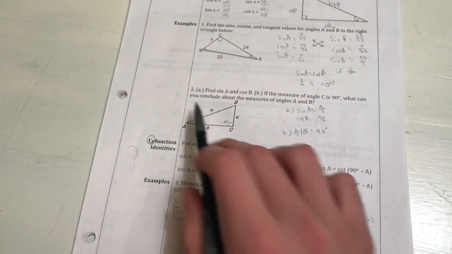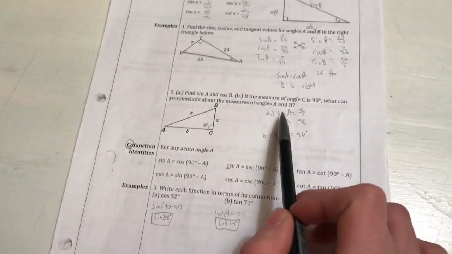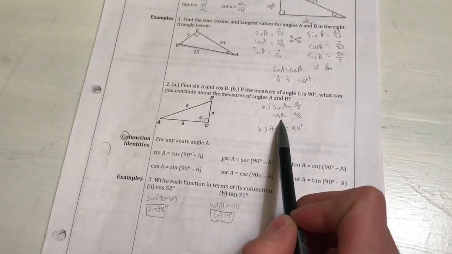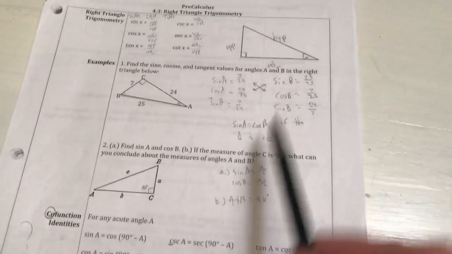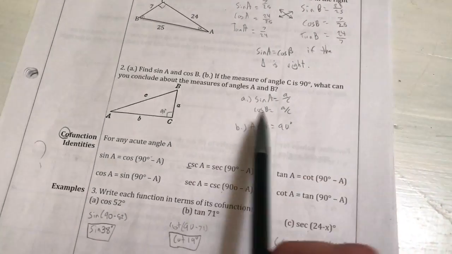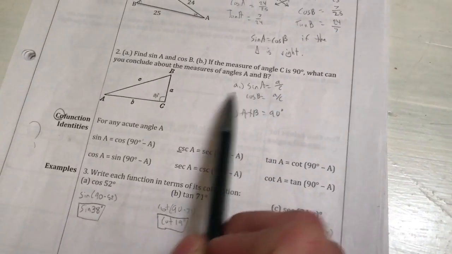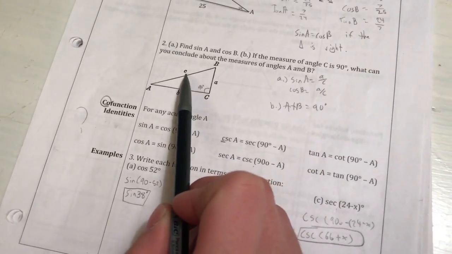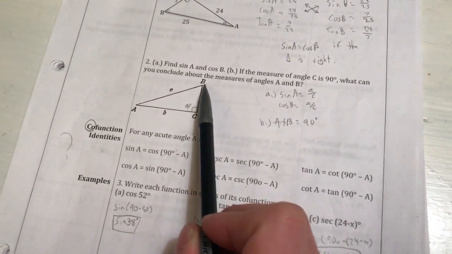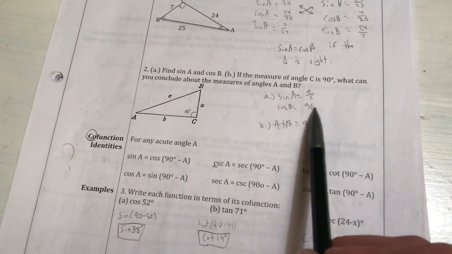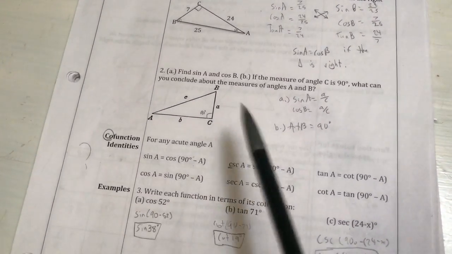Okay, so now for part 2, to determine if it's a 90-degree angle, we look at if the sine of A is equal to the cosine of B. Just like here, we flip them and they equal the same. So if they equal the same, then all you have to do is add them to get 90. So sine of A, opposite over hypotenuse, is a divided by c. And then cosine of B, adjacent over hypotenuse, is a over c. So angle C is 90 degrees.